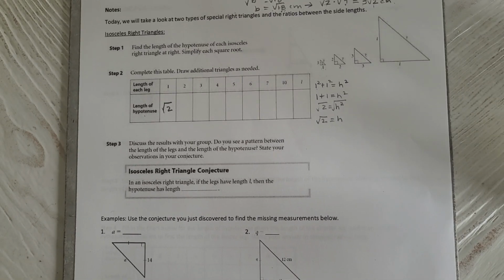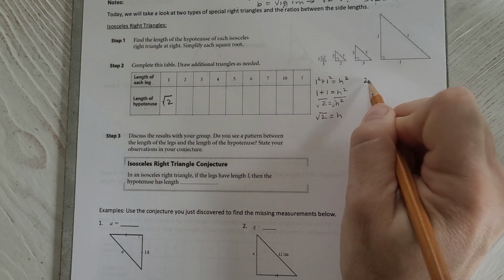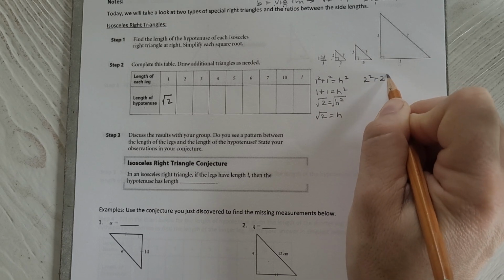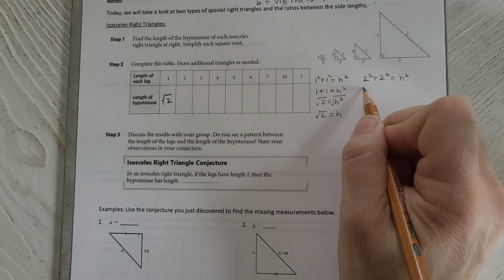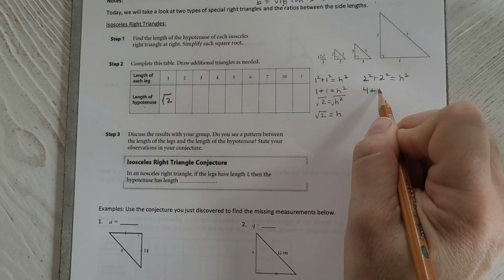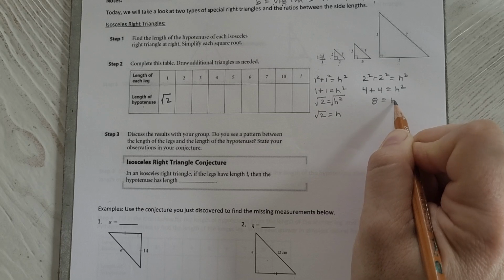Let's try that again. What if my legs are length 2? So now I'm going to do 2 squared plus 2 squared is h squared. Remember that I square first. So 2 squared is 4, 2 squared is 4, and 4 plus 4 is 8.